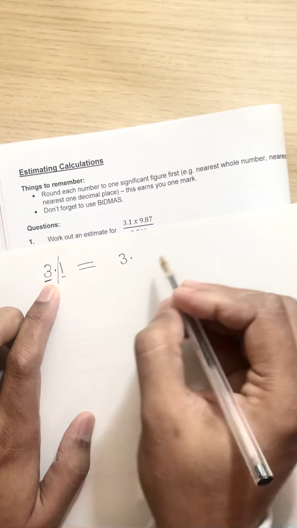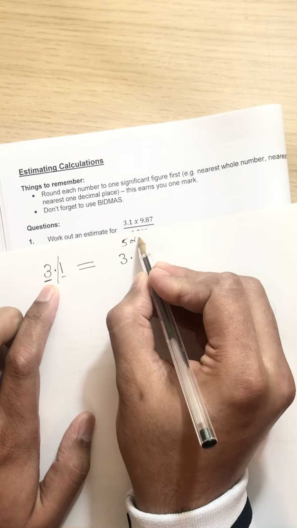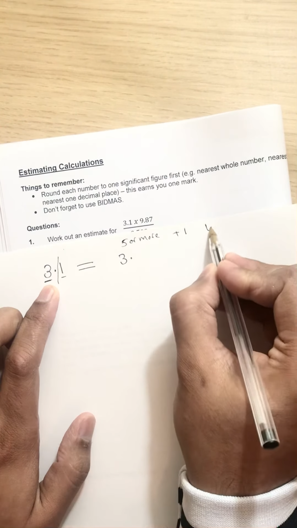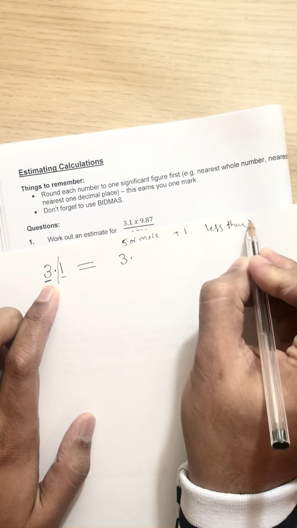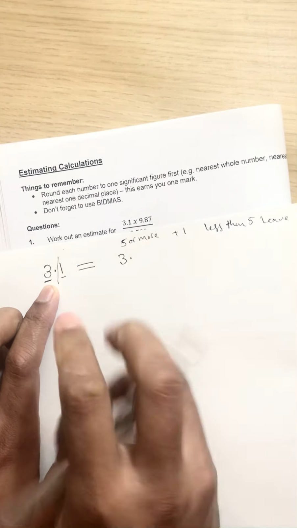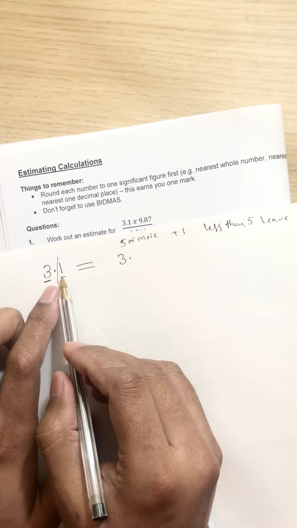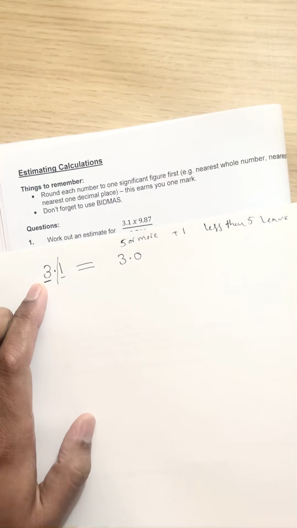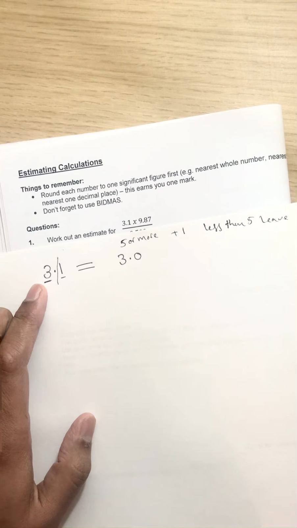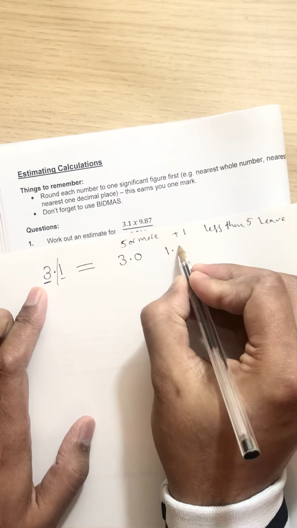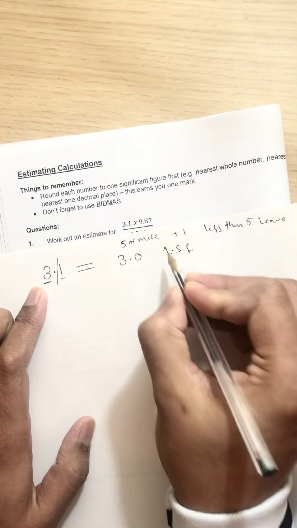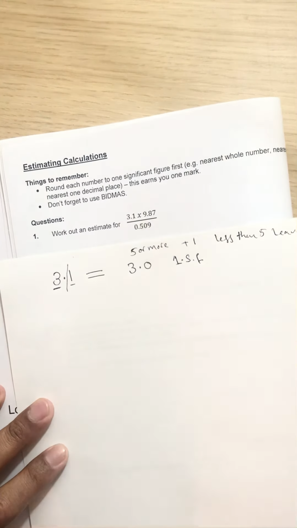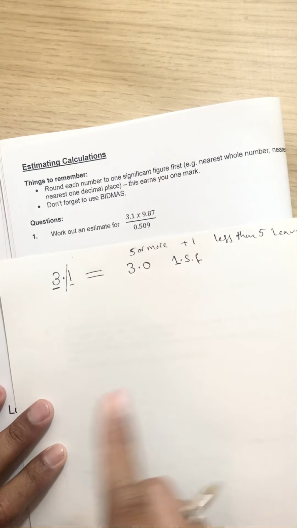If the decider value is 5 or more, then we add 1 to the previous value. If it is less than 5, then we leave the number as it is. So that was less than 5, so we leave 3 as it is, and whatever else is further on, we make 0, 0, 0, 0. This is one significant figure, 1 SF. Same here, we need to find the estimated value. First of all, we need to convert, because we're not using any calculator.